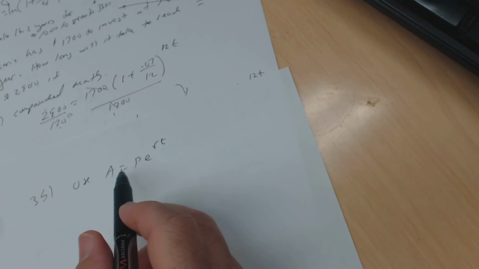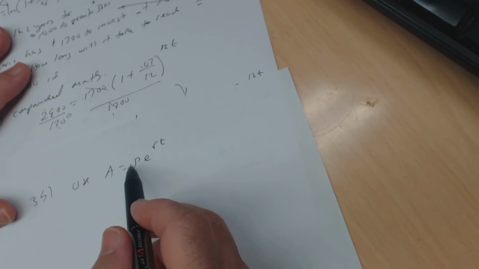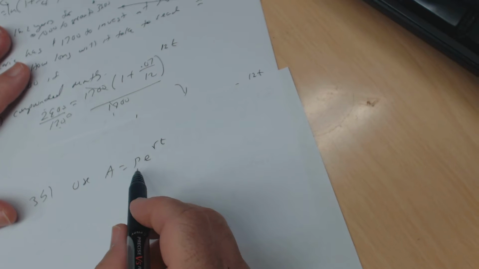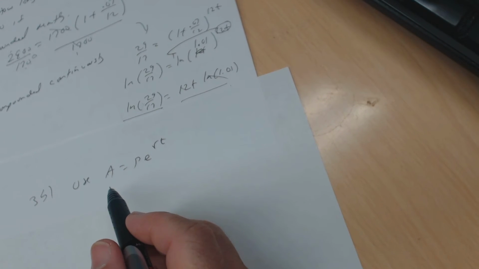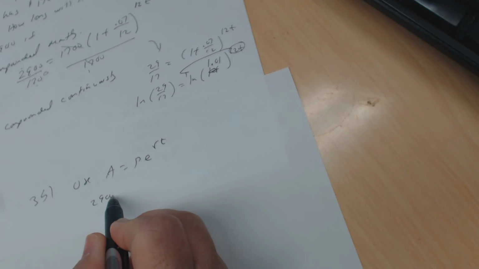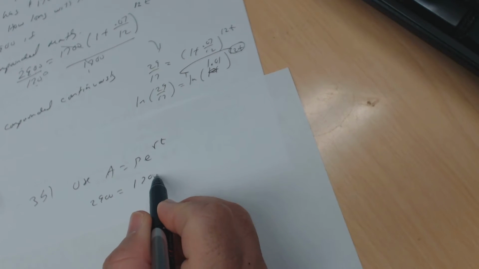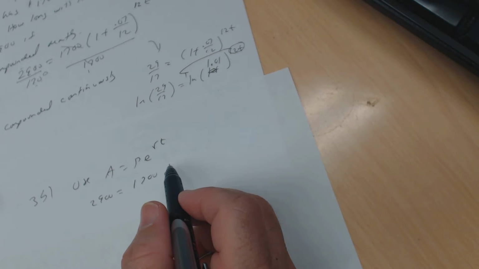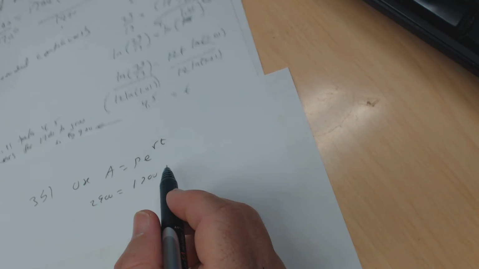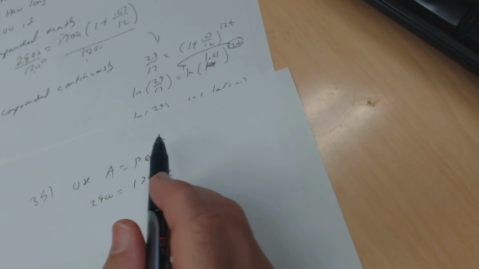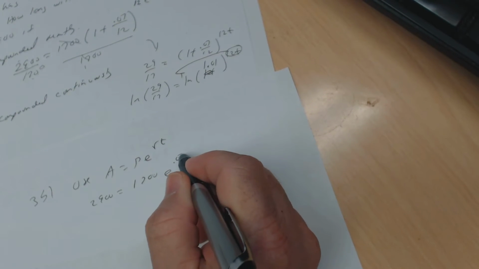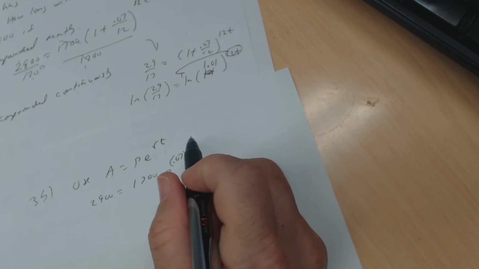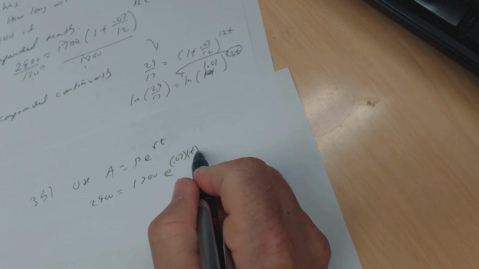Okay, so again, I'm going from 1700, so that's your initial amount. You start out with 1700. You want it to grow to 2900. So you say 2900 equals 1700 times e to the r, where r is 7%, so that's 0.07 times t, which is what you're looking for.